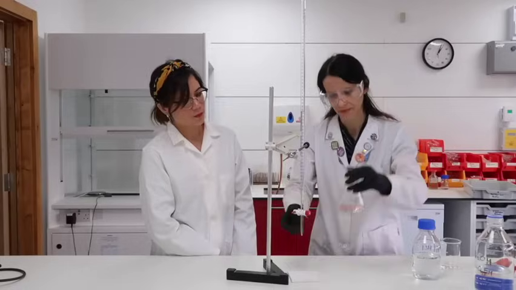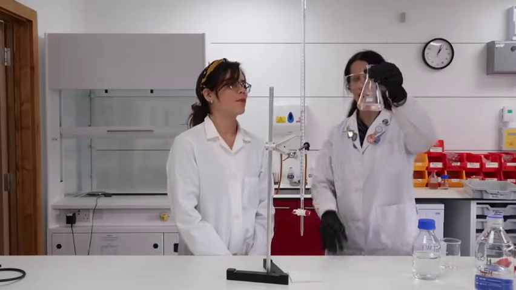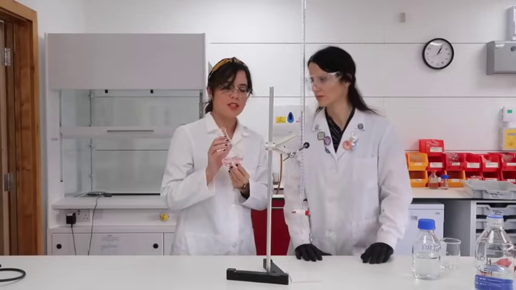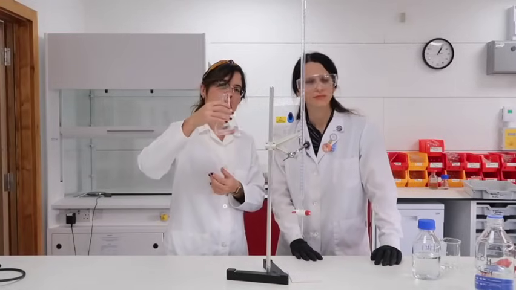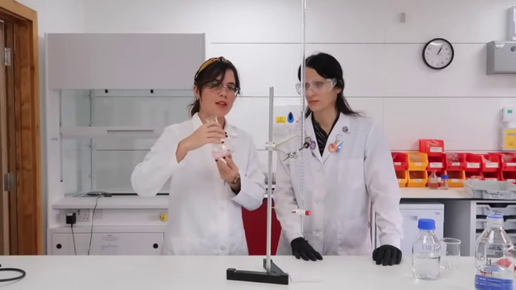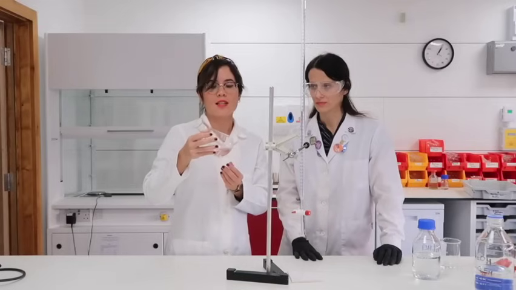Oh, that's it. Oh yeah, it is pink. This is the color we want. So we've reached our end point. The solution, although it looks pink, in your exam you're going to have to say that it's red, and that means that the solution is slightly acidic.